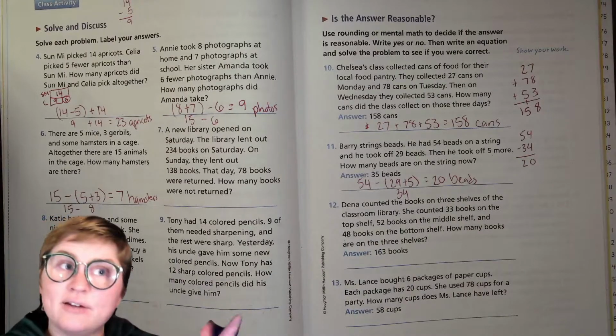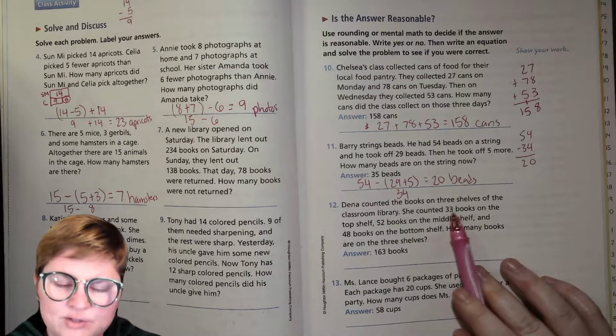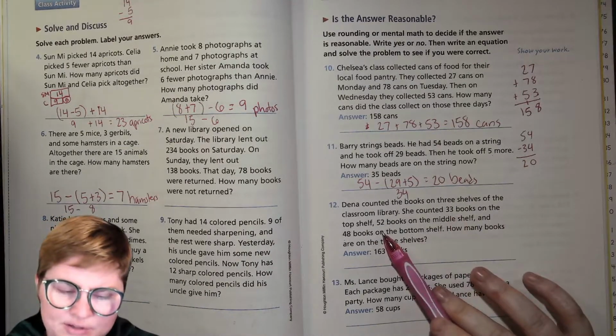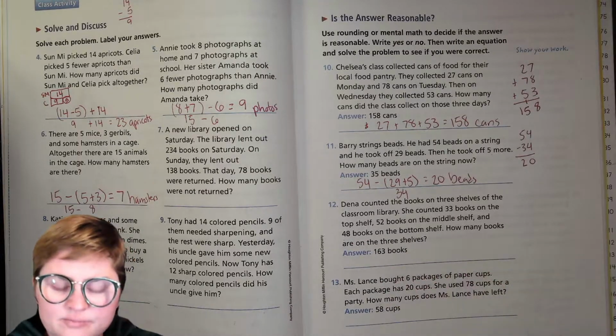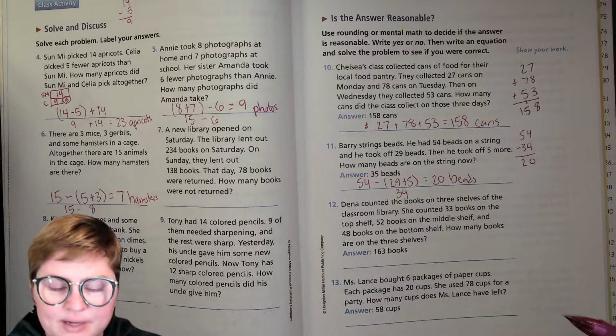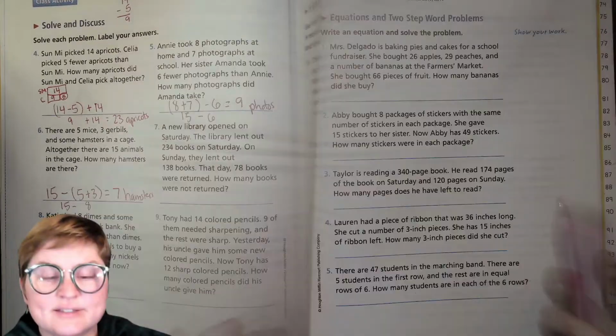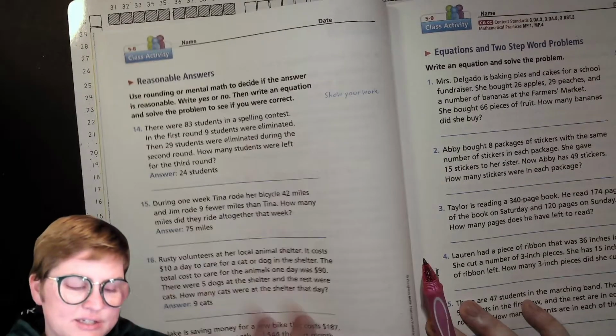All right. I'd like you to try these two on your own. Just sort of think out loud. Think, this is pretty close to 30. That's pretty close to 50. What do you think that could be? Okay. Good practice. Let's turn that page and continue.